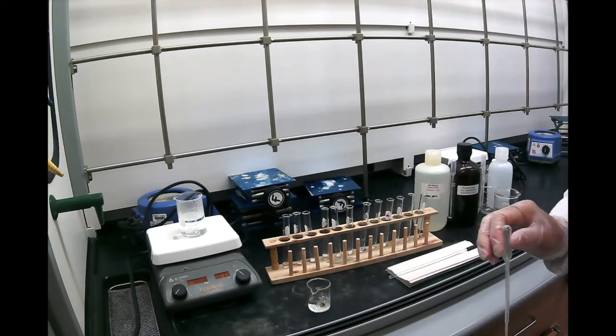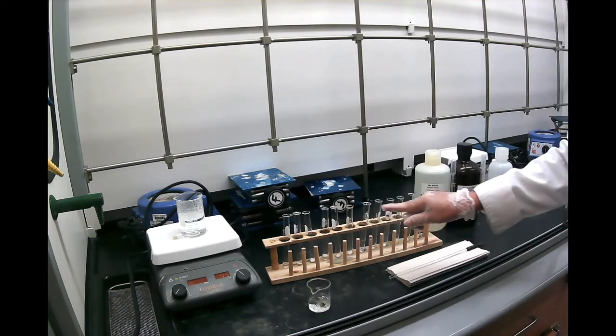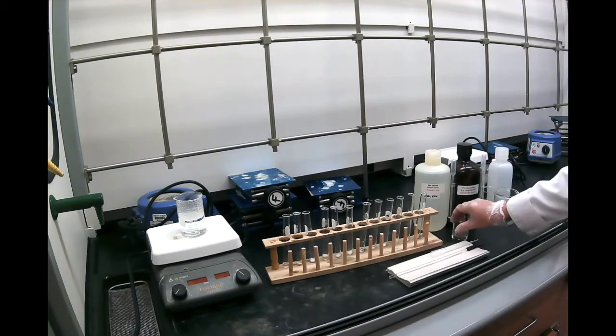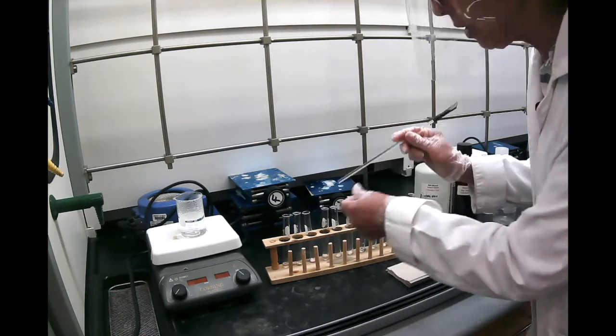Okay, so now the first sample has water, and we want to see how they dissolve in water.